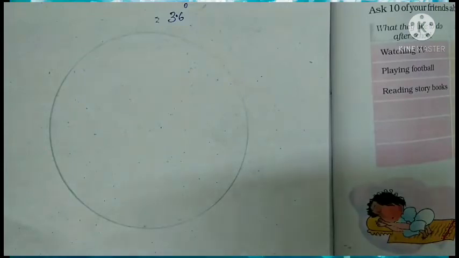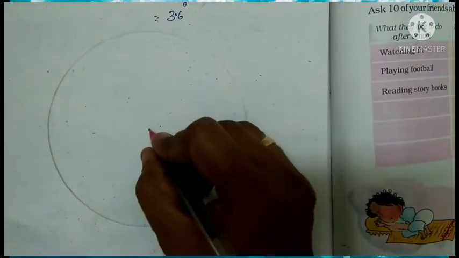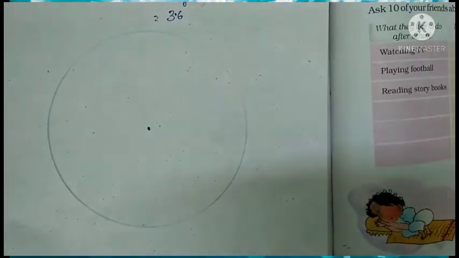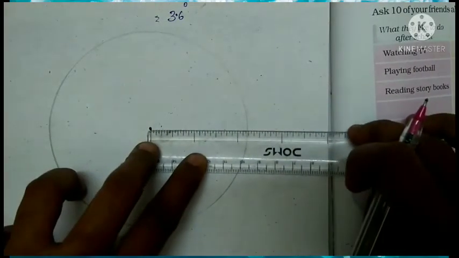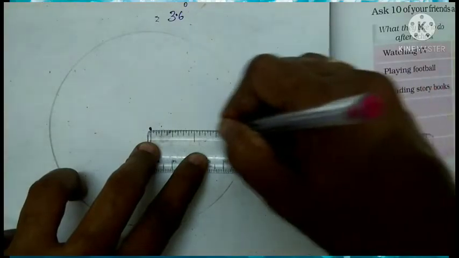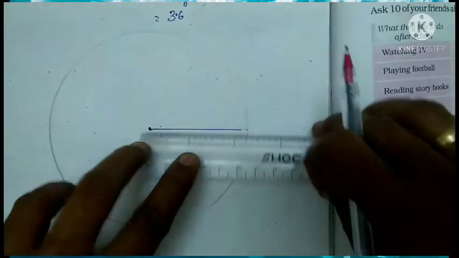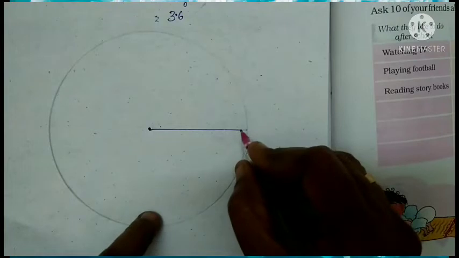So, here is the center of the circle. What is the first procedure? Yes, we want to draw the radius. So, any place. So, I can draw it here. That is radius.